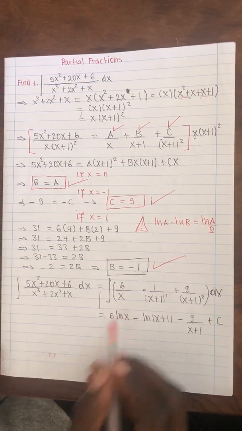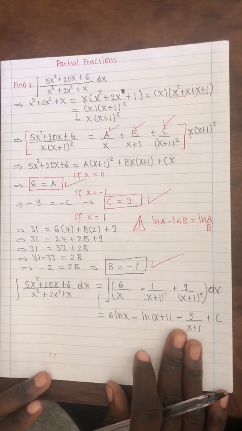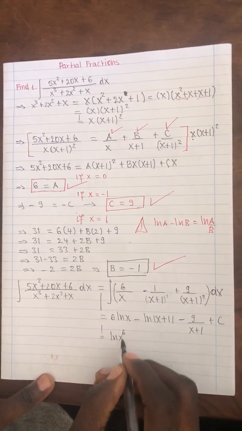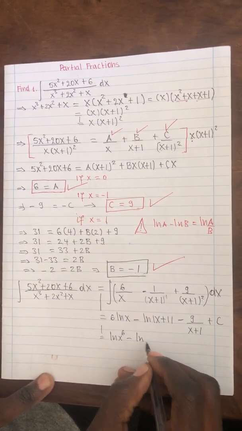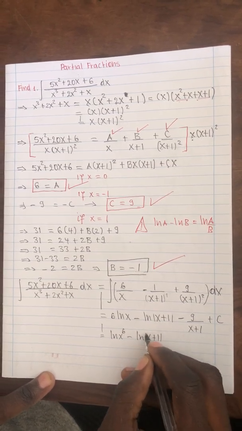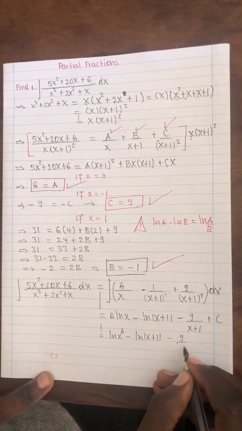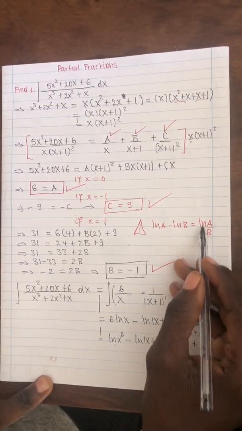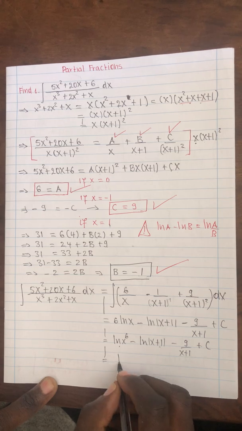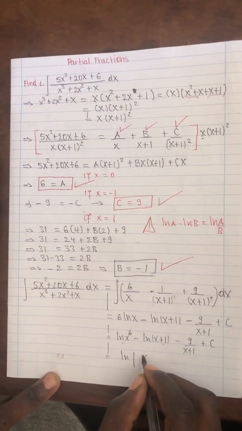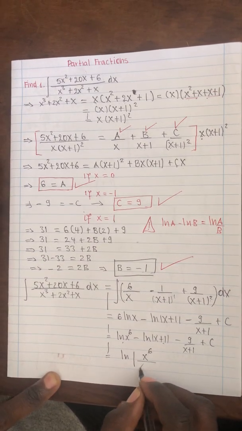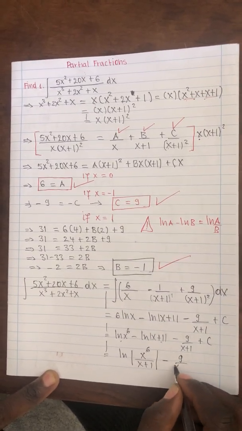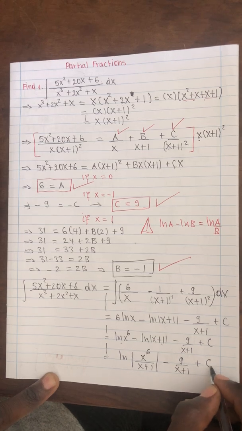So I can take this 6, let me just write it down for you. If you want, you can simplify this answer to be ln of x to power 6, negative ln of x plus 1, absolute value there, negative 9 over x plus 1 plus c. So now here we can apply this. Applying that is going to be ln of x to power 6 divided by x plus 1, negative 9 over x plus 1 plus c.